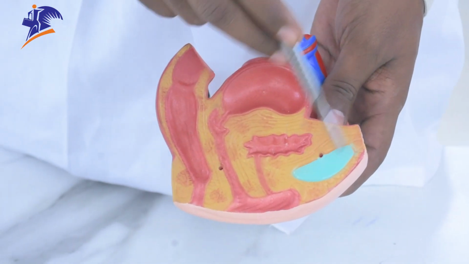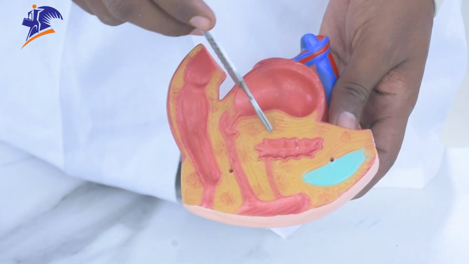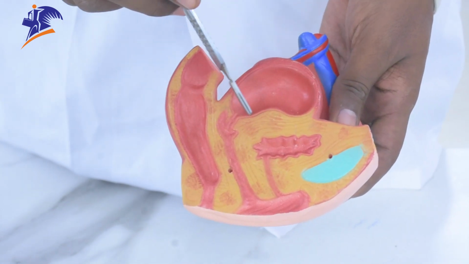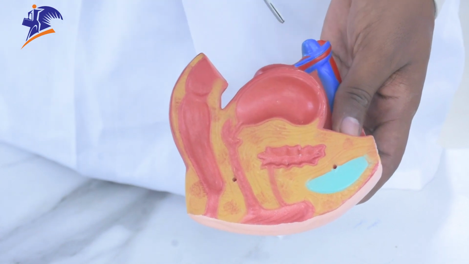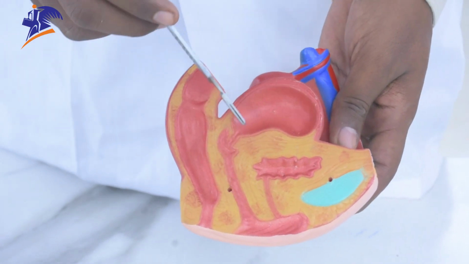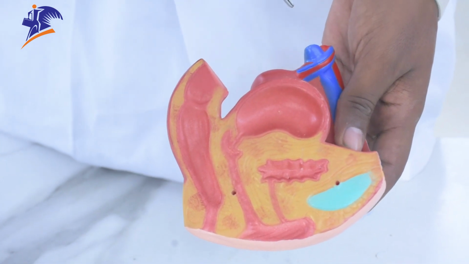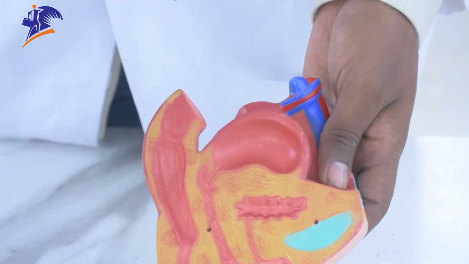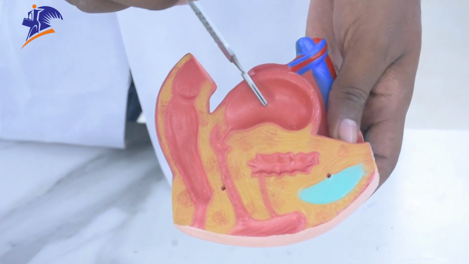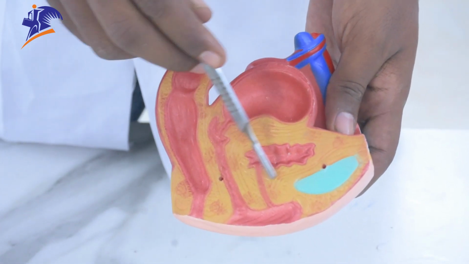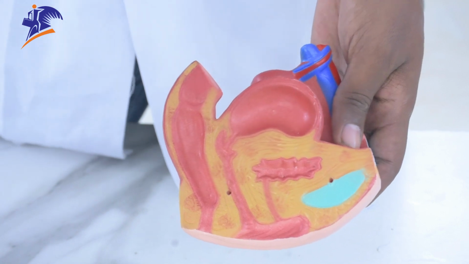Again, this is the symphysis pubis. This is the urinary bladder in the female, and this is the uterus in the female. This is the vagina. The position of the uterus is anteflexed, anteverted. Usually, it lies on the top of the urinary bladder.